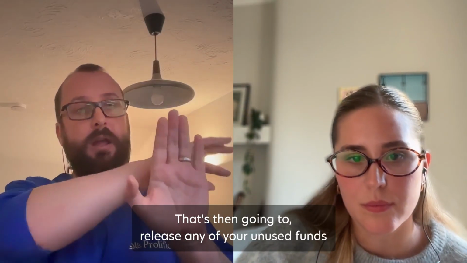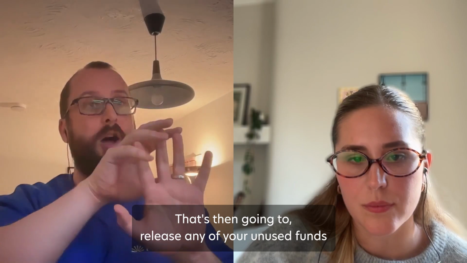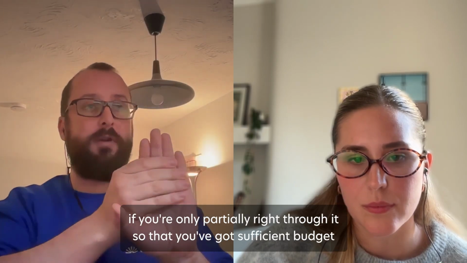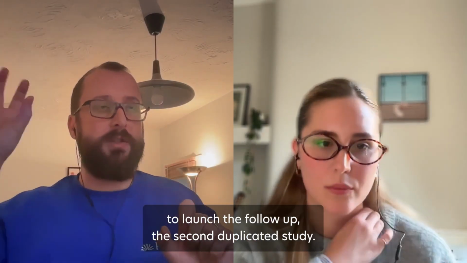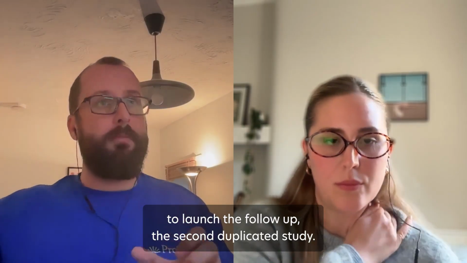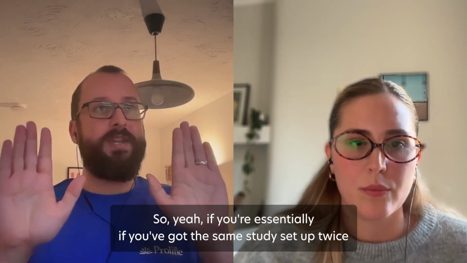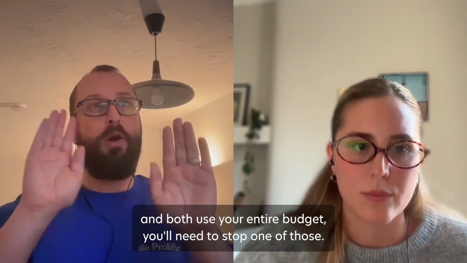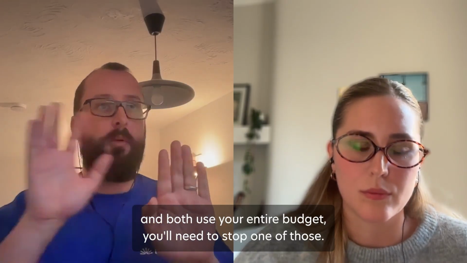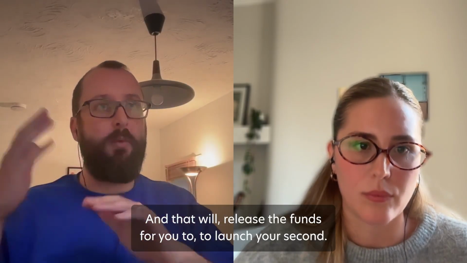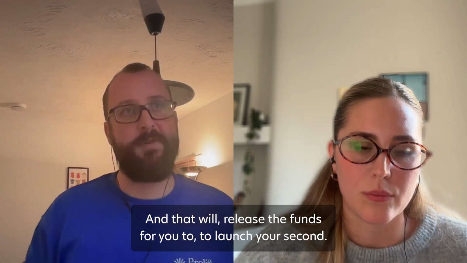That's then going to release any of your unused funds if you're only partially way through it, so that you've got sufficient budget to launch the second duplicated study. So if you've got the same study set up twice and both use your entire budget, you'll need to stop one of those, and that will release the funds for you to launch your second.